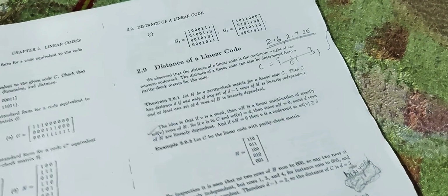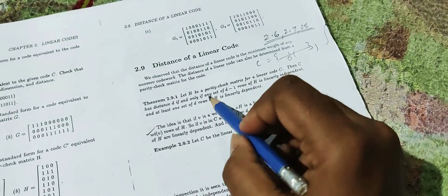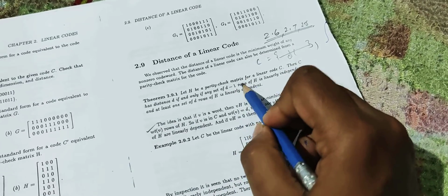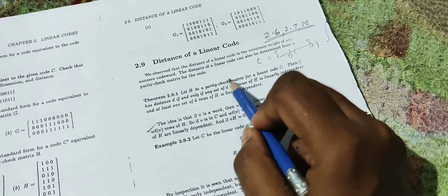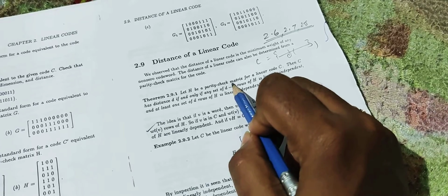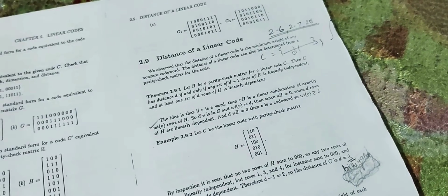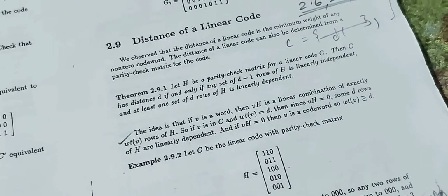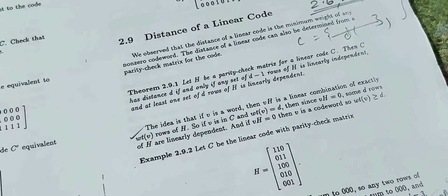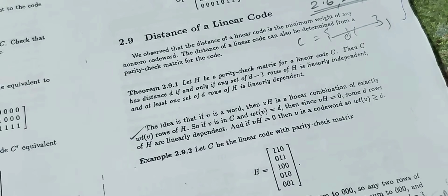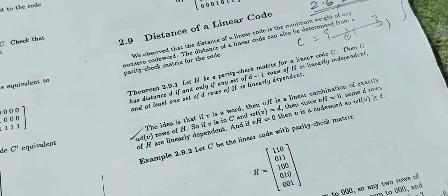Here we have a theorem, theorem 2.9.1. Let H be the parity check matrix. Parity check matrix we have already discussed. H is said to be a parity check matrix if the columns of H form a basis for C perp.